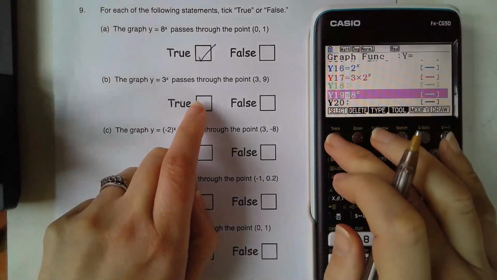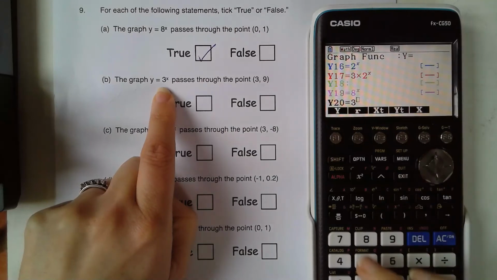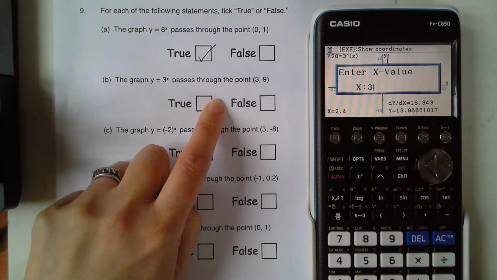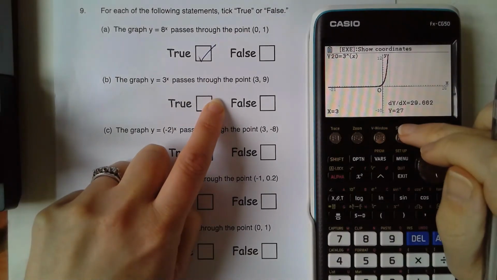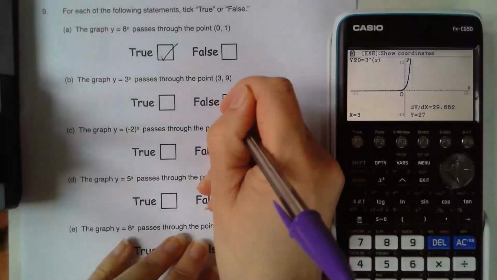Next, y equals 3 to the power of x. Does it draw through the point 3, 9? So trace 3. That's at 27. So that one doesn't. That one there is false.